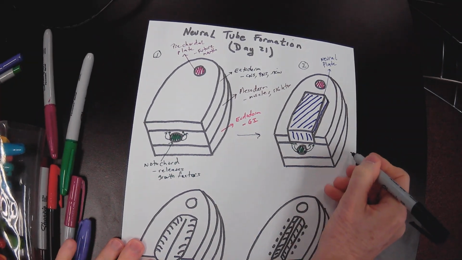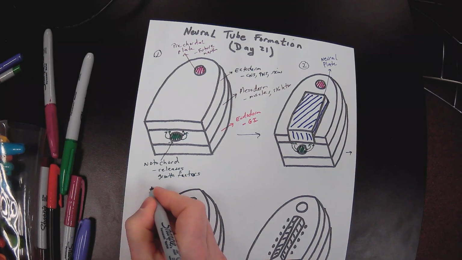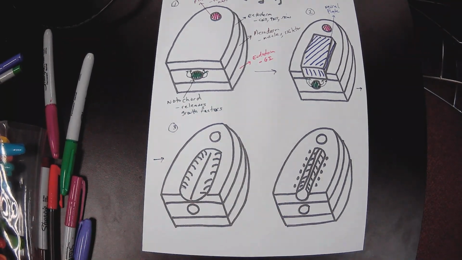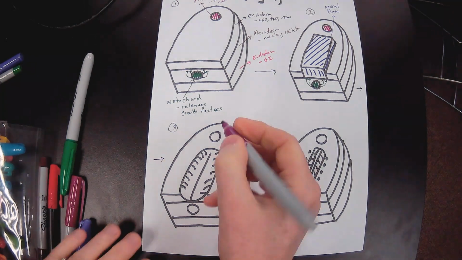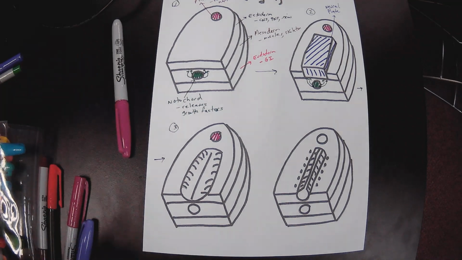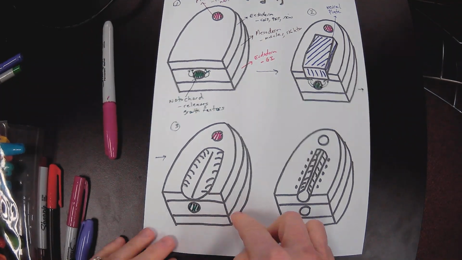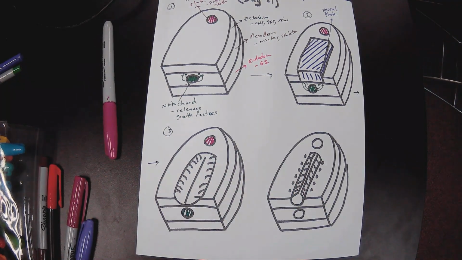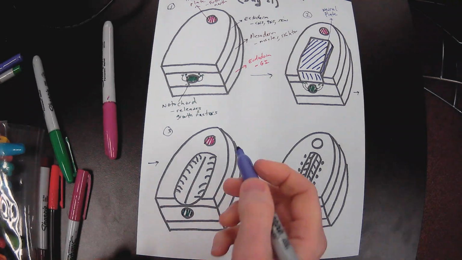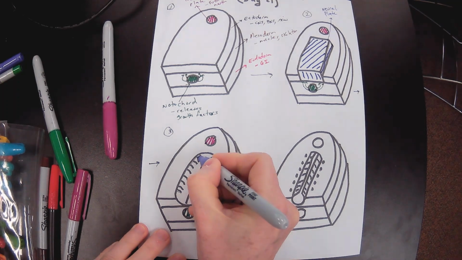And then going across here, the third step is going to be this picture in the bottom left-hand corner. Still have your prechordal plate. Still have your notochord. And your three different layers, endoderm on the bottom, mesoderm in the middle, ectoderm on the top. But what I'm trying to show here with this picture is that the neural plate starts to collapse in on itself.